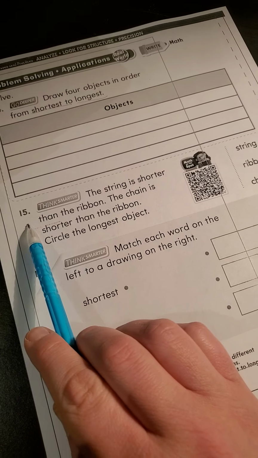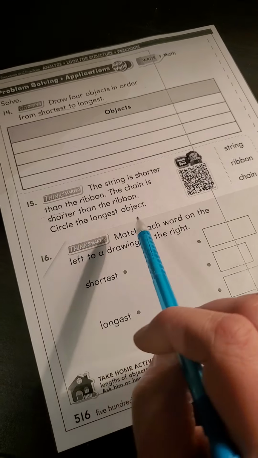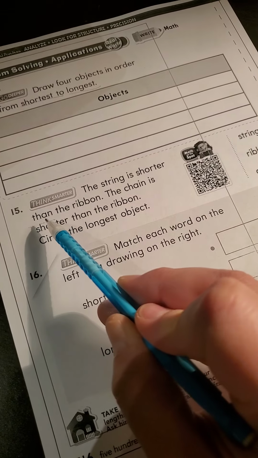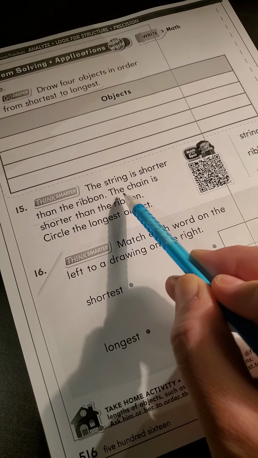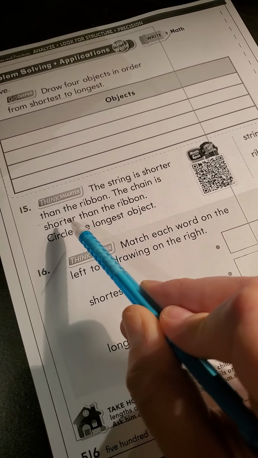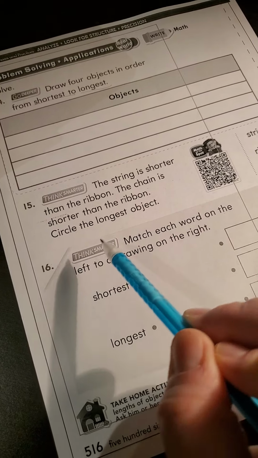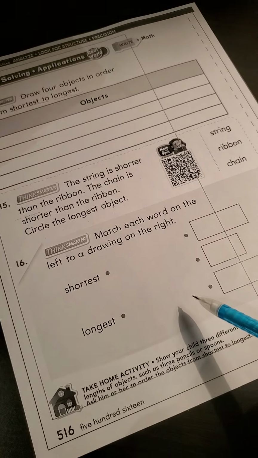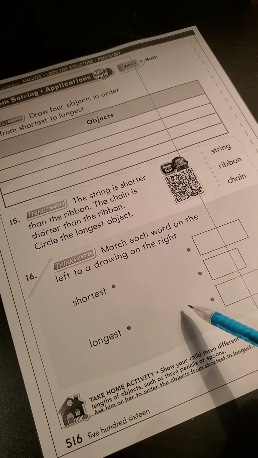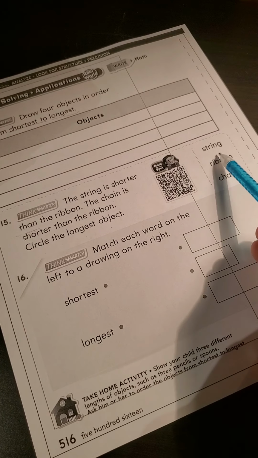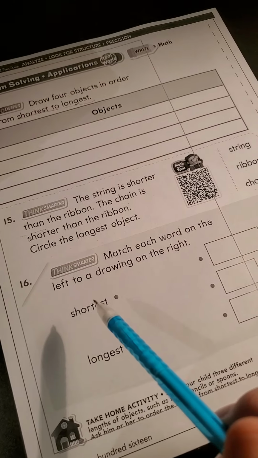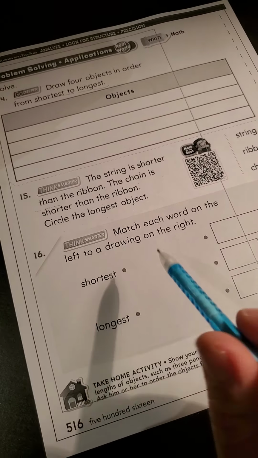Number 15. I've got a little puzzle for you. The string is shorter than the ribbon. The chain is shorter than the ribbon. Circle the longest object. You'll circle which one you think is the longest right here and save it to show me on Friday.